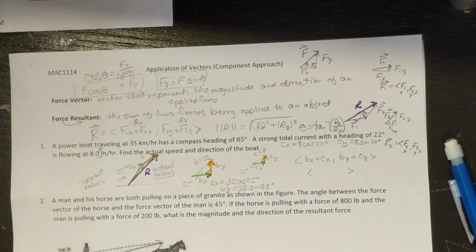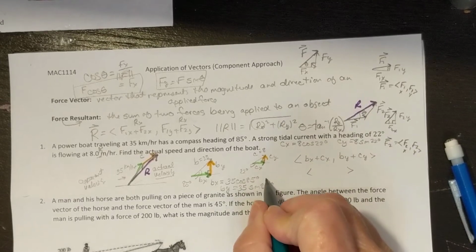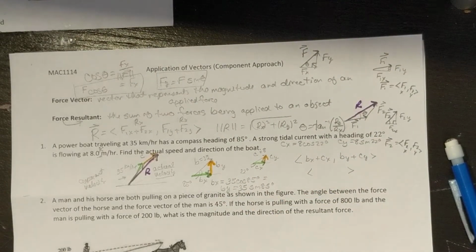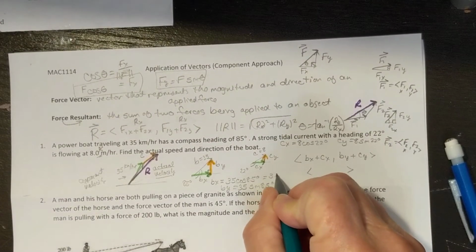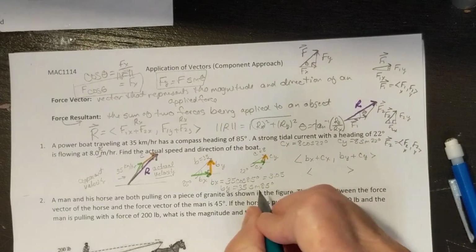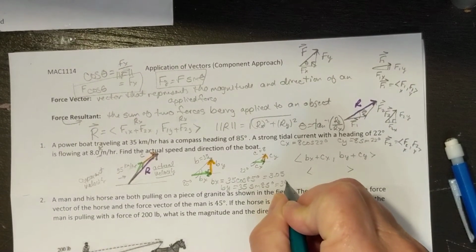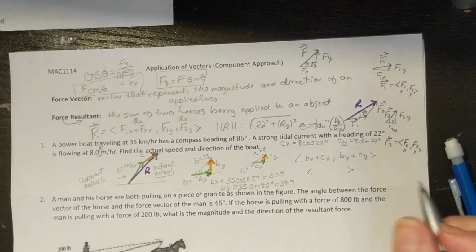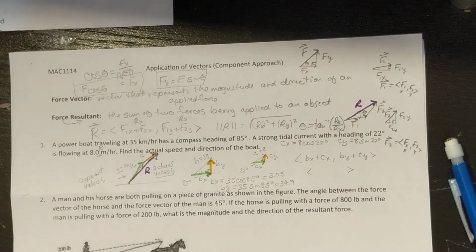I'm going to get my calculator out, and I'm going to make sure my calculator's in degree mode, and I'm going to get a value out here for B sub x. Ends up being about 3.05. B sub y ends up being 34.9. C sub x ends up being about 7.4.